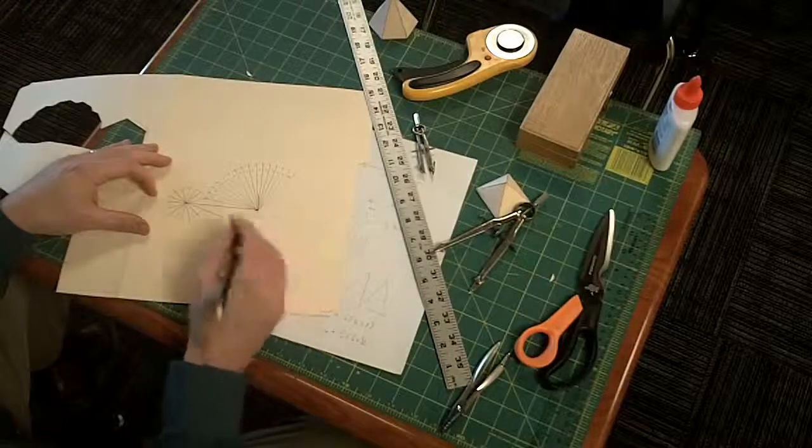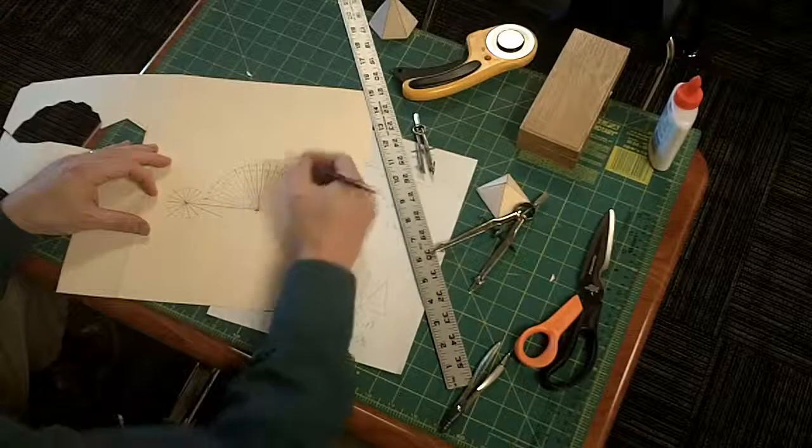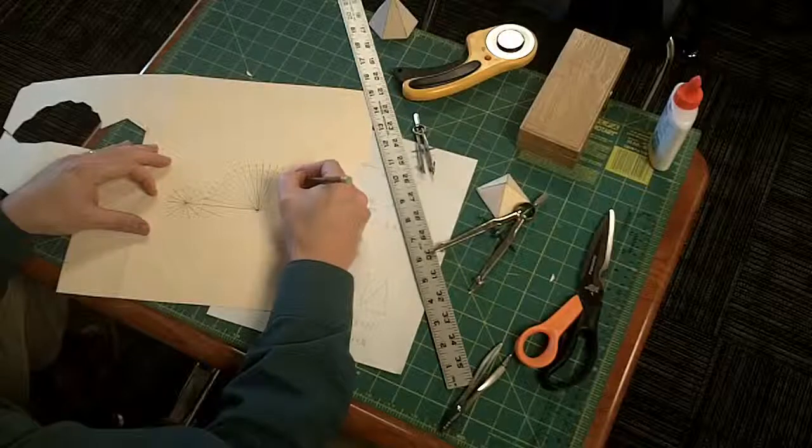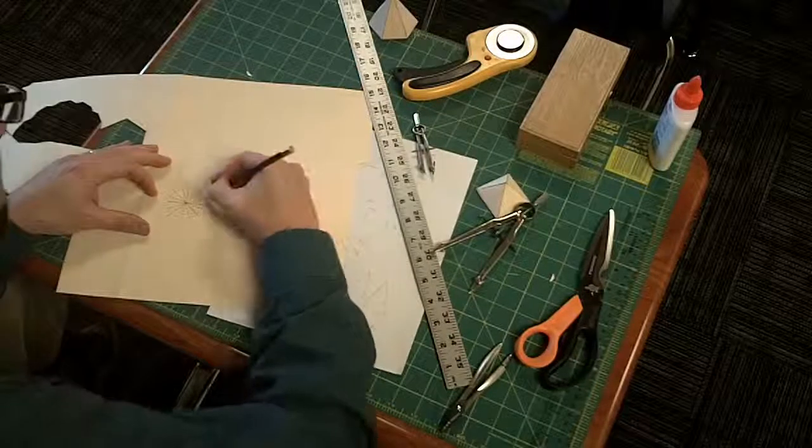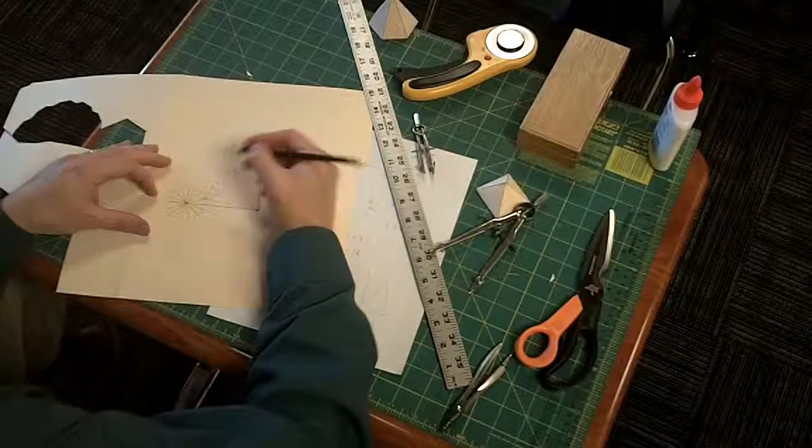So I'll go ahead and cut this out. I'm going to put some tabs on there that can connect up, and I'll go ahead and speed up the video now.